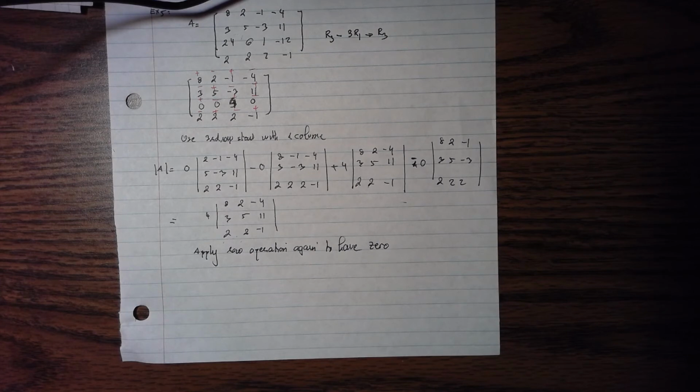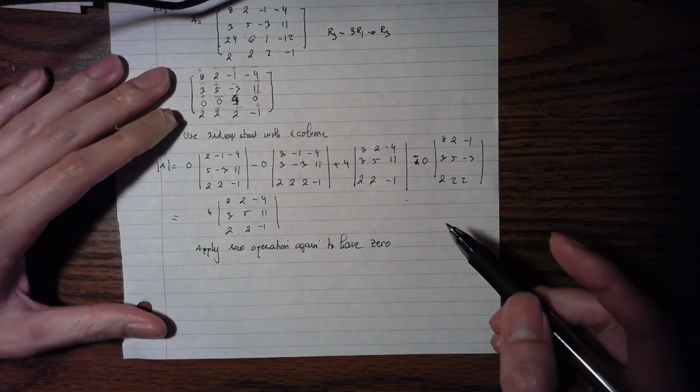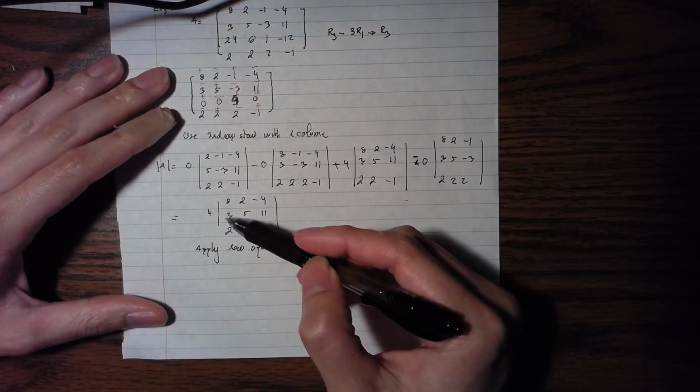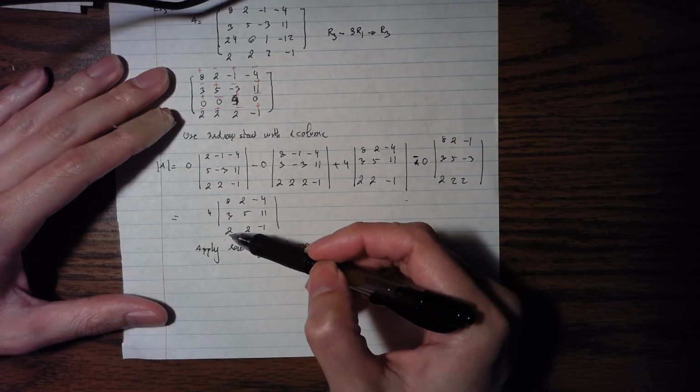Let me check one more time to make sure that I don't have any calculation mistake. Okay. Row operation again, or let me see, or maybe column operation. Oh, it doesn't matter. I mean, you can do column operation too. Okay, so look at that. Let's do column operation. It's easy. I think it'll give you 2 zeros, because if you do row operation, it gives you only 1 zero.